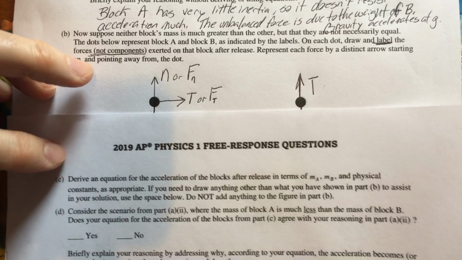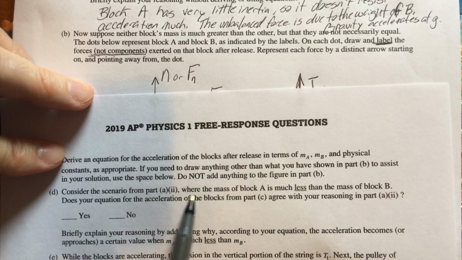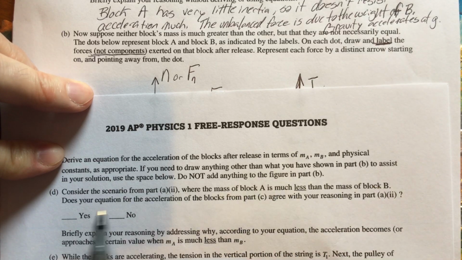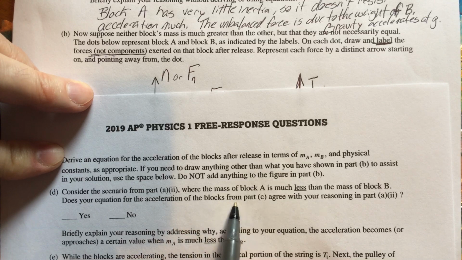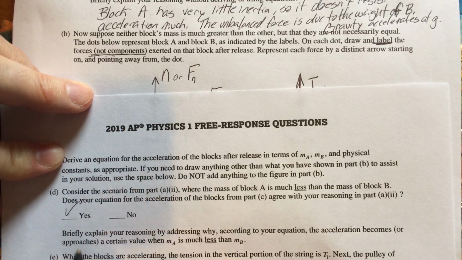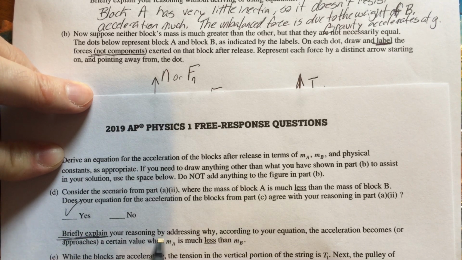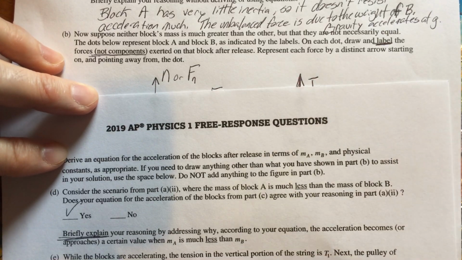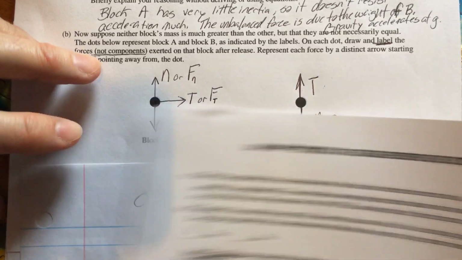Next thing we're asked to do is to consider the scenario from part A where the mass of block A is much less than the mass of block B. Does our equation for the acceleration of the blocks agree with my reasoning? I'm going to say that it does. But let's explain why the acceleration approaches that when A is less than B. You got to do this, guys. You have to.